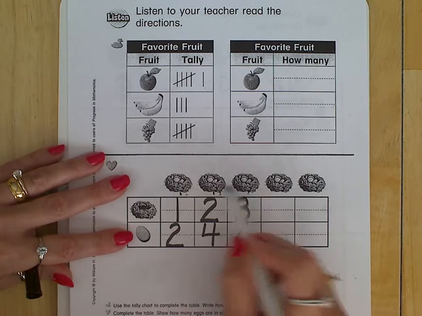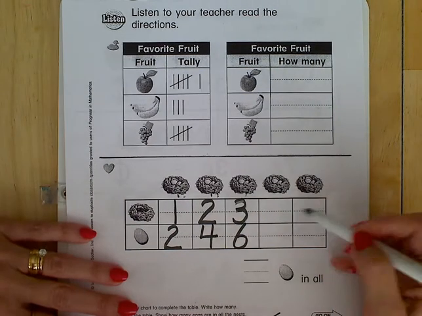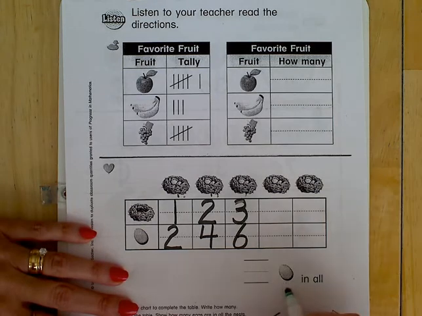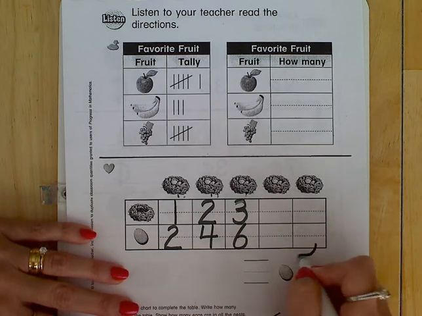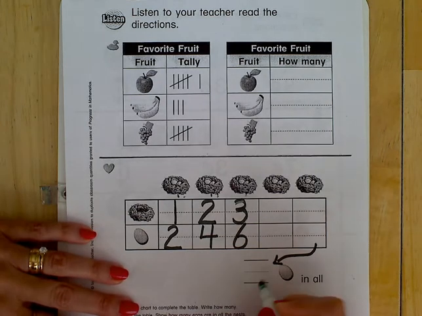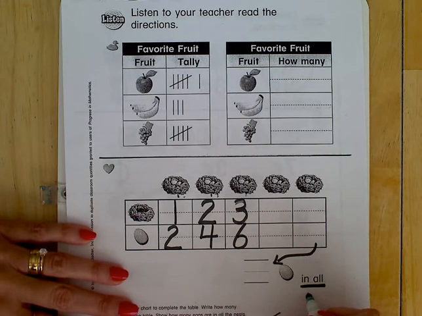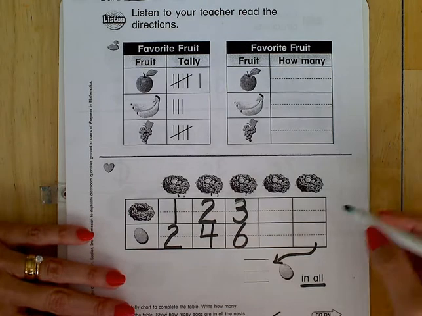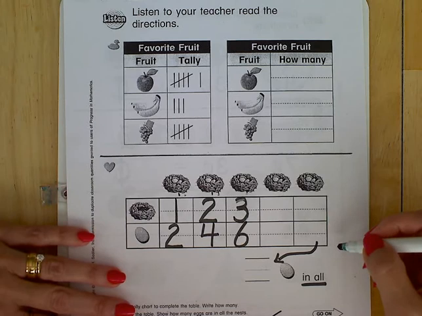I want you to finish this chart telling me how many nests at the top and then how many eggs. Then down here it says how many eggs in all. So whatever number you get in this last space, I want you to write down here. Okay? Because then that tells me how many in all. So whatever that last number is goes right here. I'm going to give you a couple minutes to finish this table and write your answers. Go right ahead.